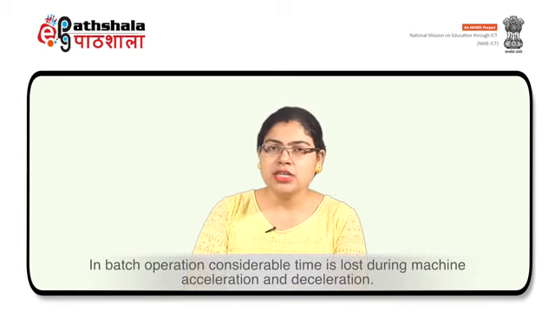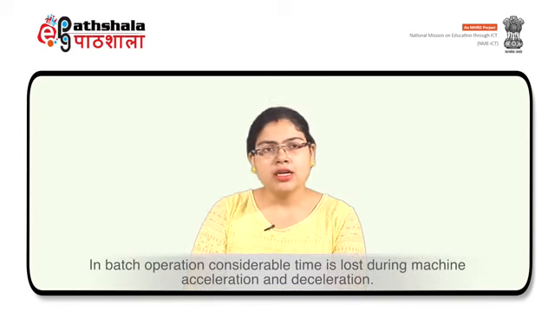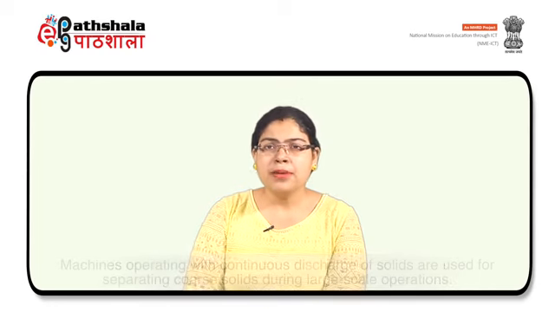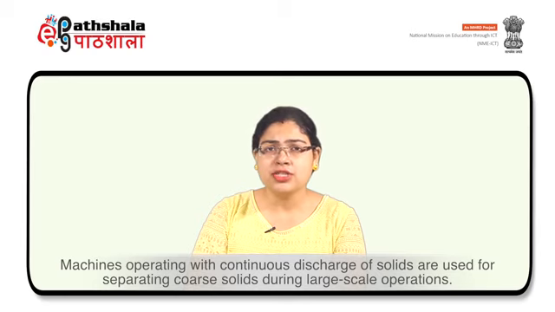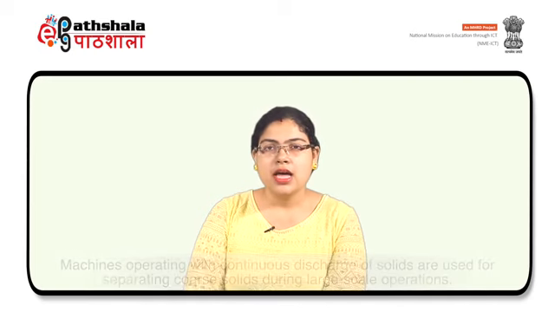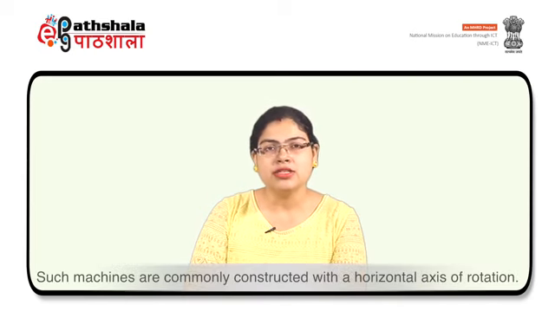In batch operation, considerable time is lost during the machine acceleration and deceleration. Machines operating with continuous discharge of solids are used for separating coarse solid during large-scale operations. Such machines are commonly constructed with a horizontal axis of rotation.